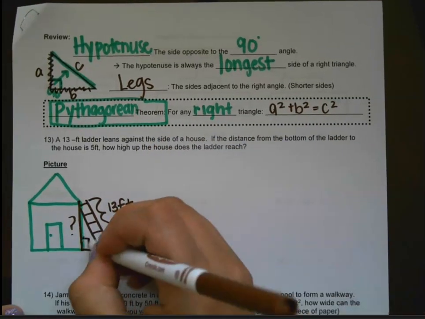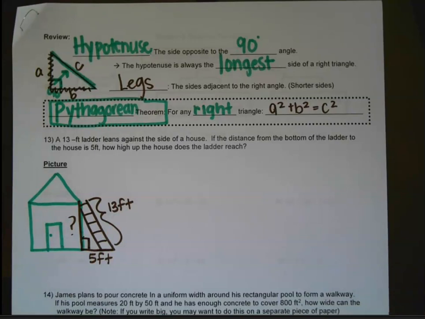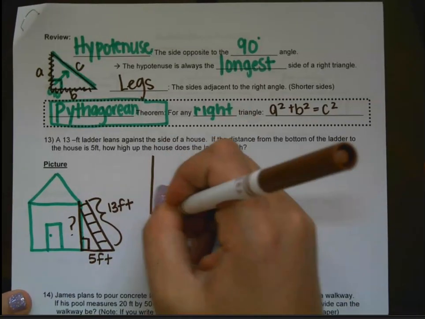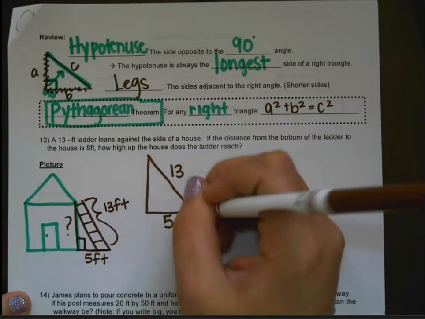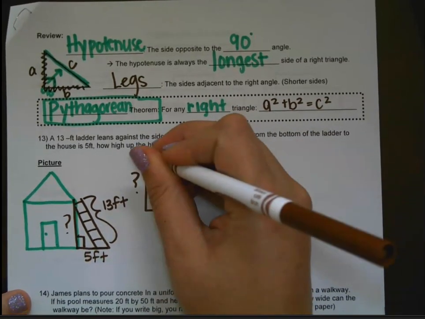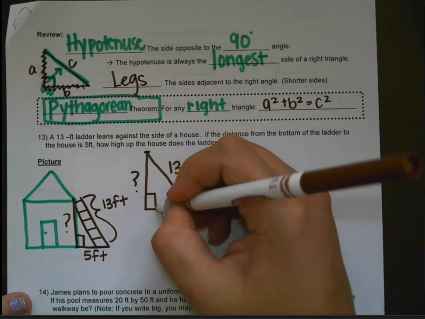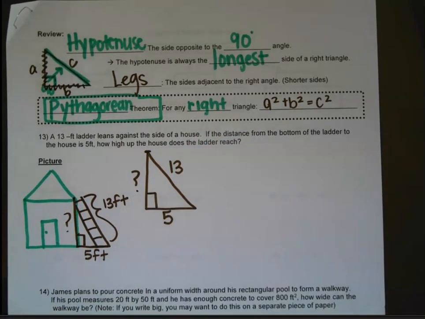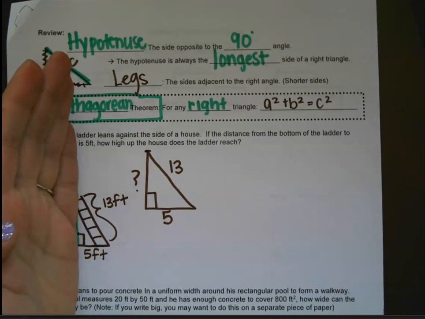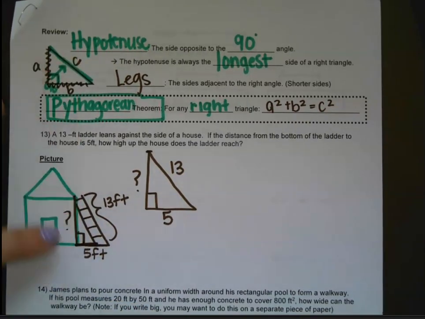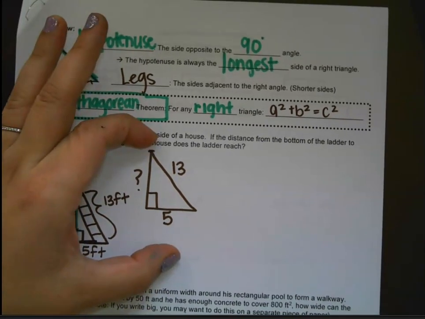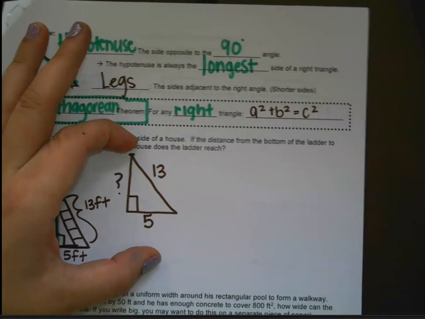So the reason why this is a right triangle type of picture here, so if I break it apart right here, we have the ladder's 13, the distance away is 5, and we want to find how high up it reaches. So the reason why we know this is a right triangle is because when you build a house, you don't build the house slanted. It's straight up on the ground. So that's how we know, given this information, we should get a right triangle.